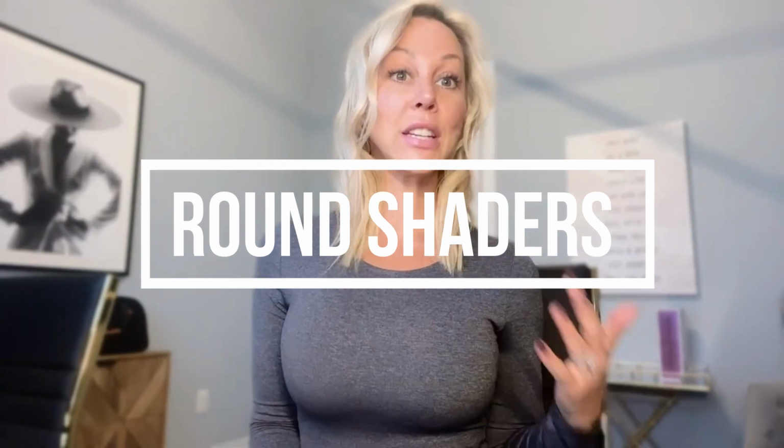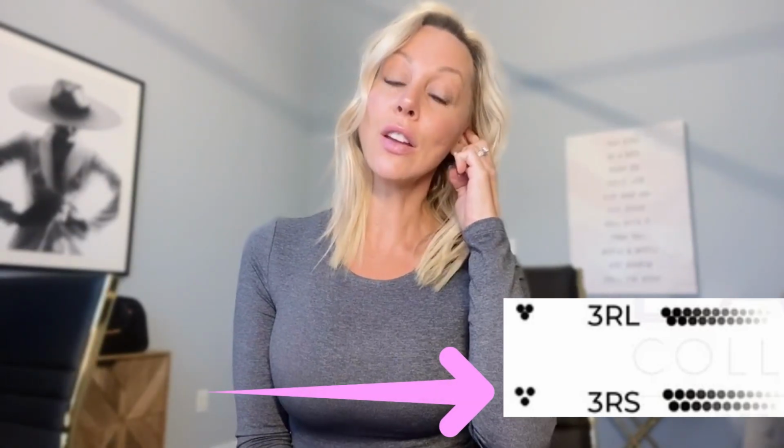Then we go into the round shaders. A shader, obviously, we're going to be shading with that one. We're not creating lines, we're now creating shading and an ombre look, things like that. So it's a loosely configured round grouping of needles, as opposed to the round liner, which is really, really tight together. This one spreads the needles out a little bit so we get a really nice gradient look when we're peppering or feathering and creating that shade. This will also give a medium color payout, and we're going to use this for shading effects on both lips and brow PMU services.